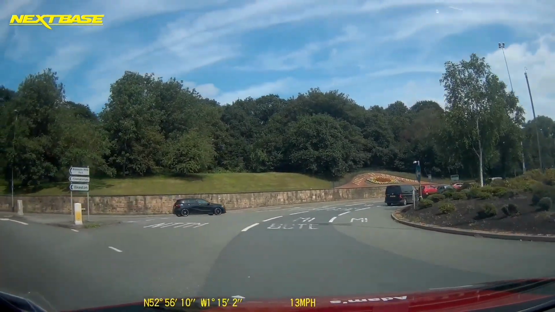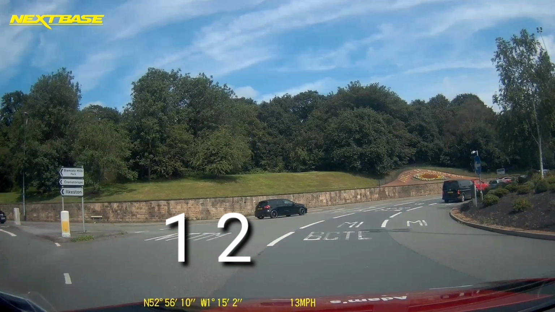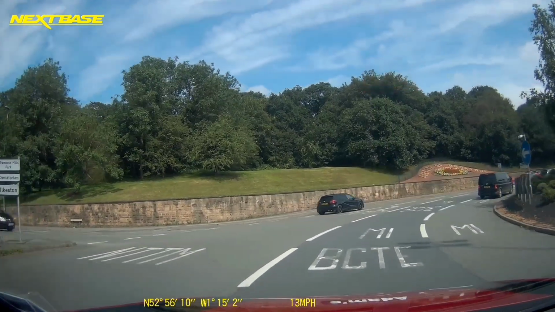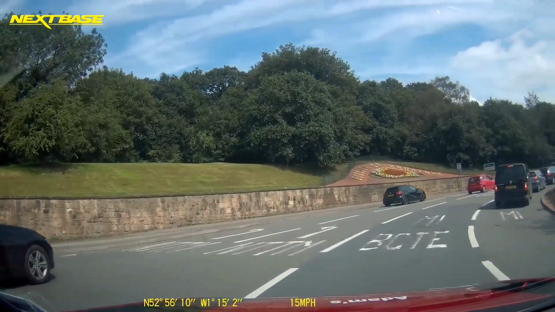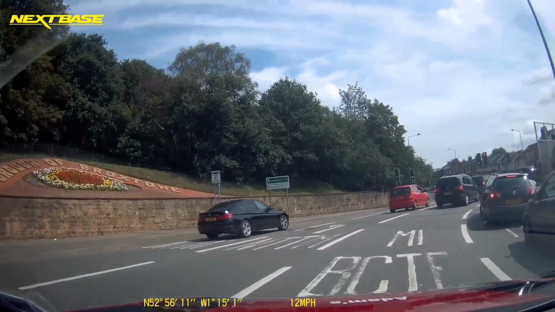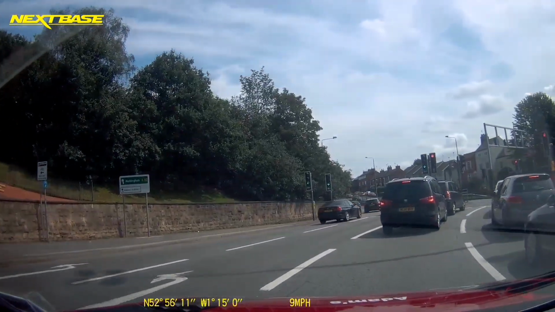So the first 2, my lane 1 and 2, both say Nottingham in them, so I don't need that one. The next one says Bramcote and M1, and then the final one says M1, so I'm going into lane number 3. As I come round through the traffic lights, having a good look at where my exit is again. And again, this lane can go in 2 directions.